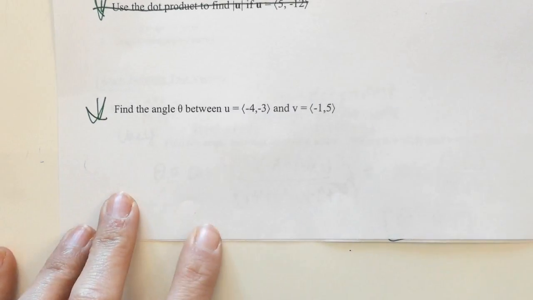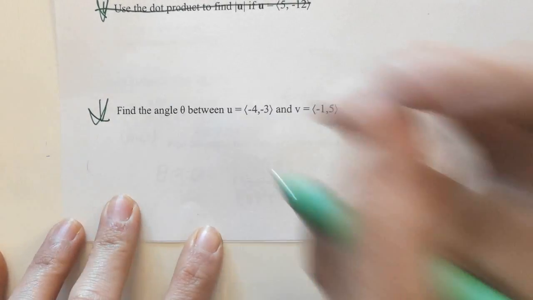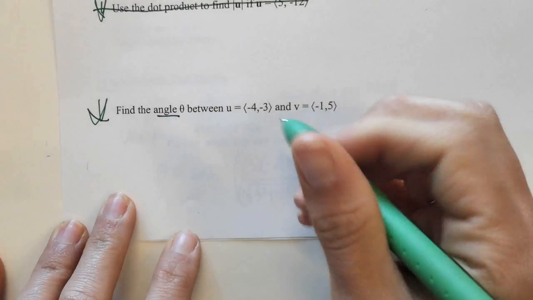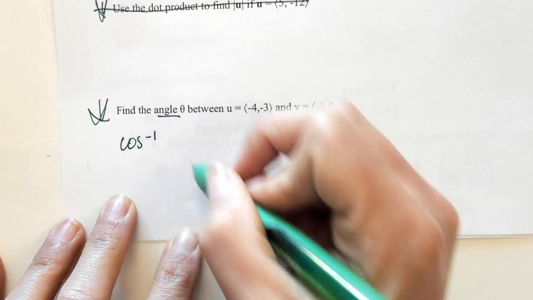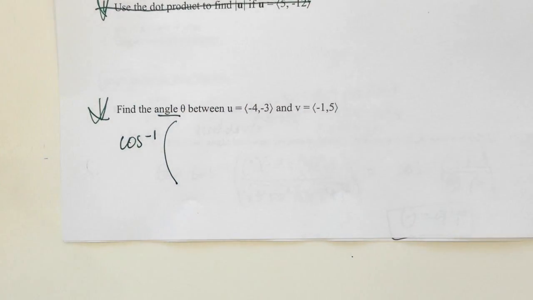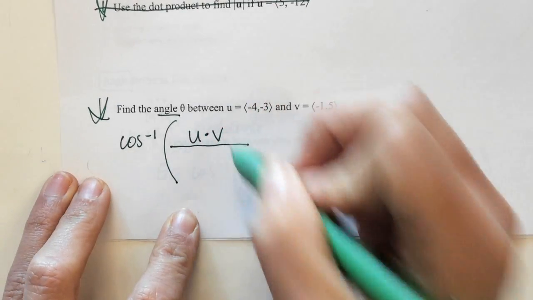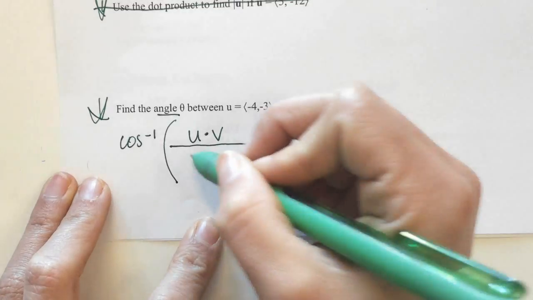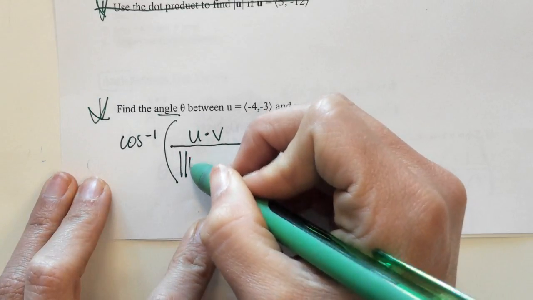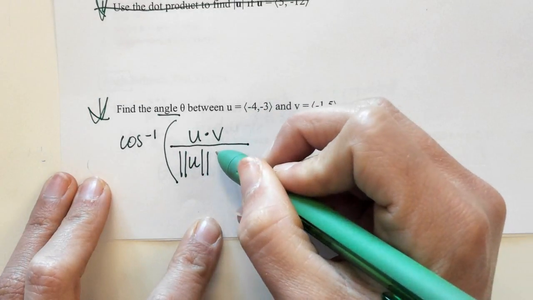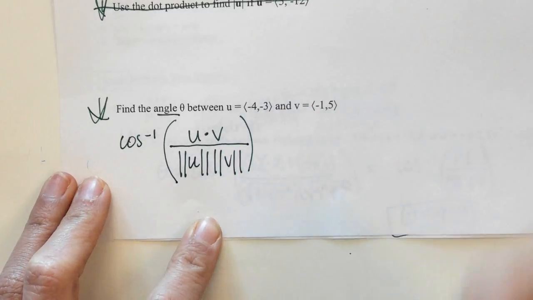Alright, this formula is going to be on the test tomorrow, so you don't have to memorize it, but just to review, to find the angle between two vectors, you have to use inverse cosine. Do y'all remember what goes on the top? Dot product. Good. What goes on bottom? Yes. So the magnitude of u times the magnitude of v.